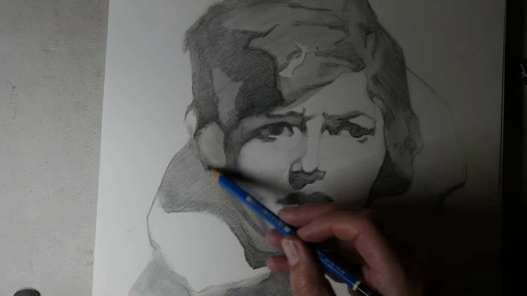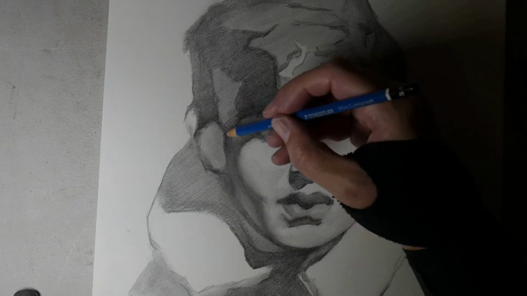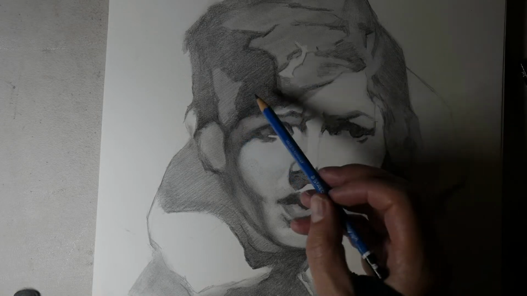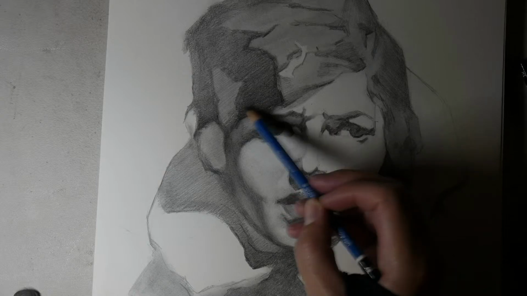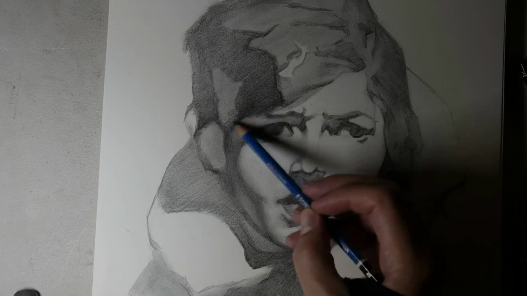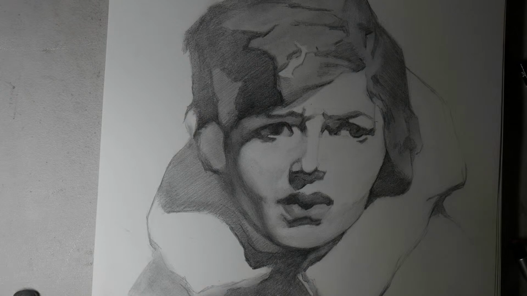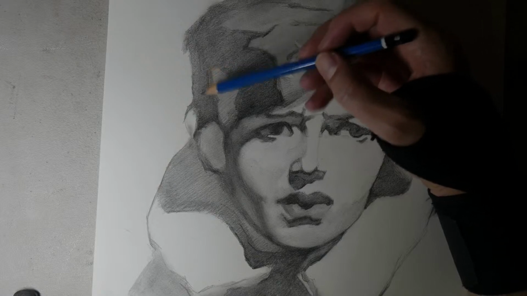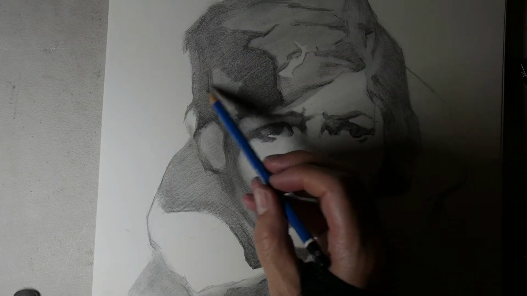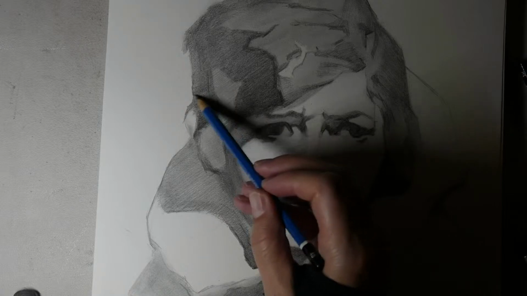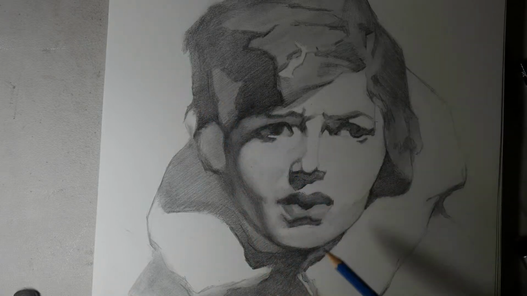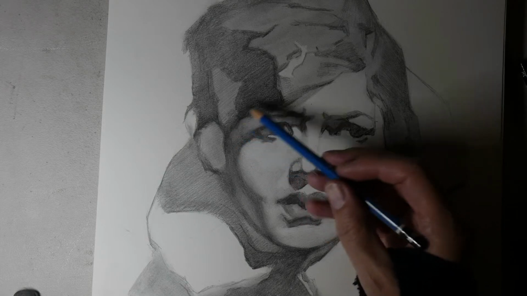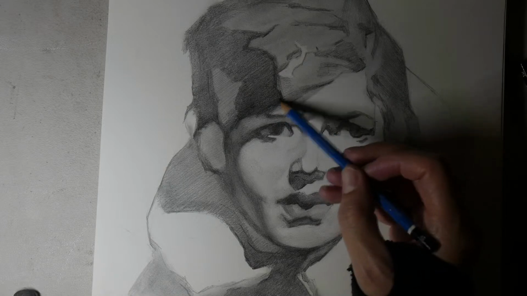So it's seeing those subtle little changes and shifts that are happening that make it so much more believable and interesting to look at. I mean, that's one of those things that will help push your drawings and paintings further: trying to look for those subtle shifts and fluctuations and changes that happen, whether it's in the value or the shapes. It's everything.